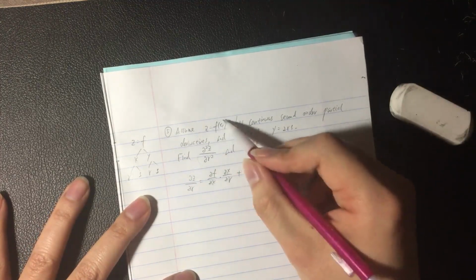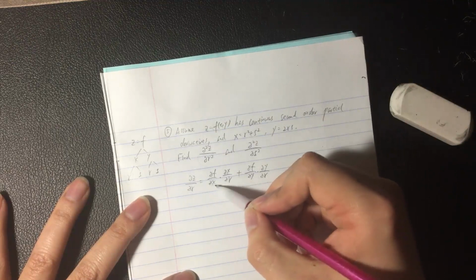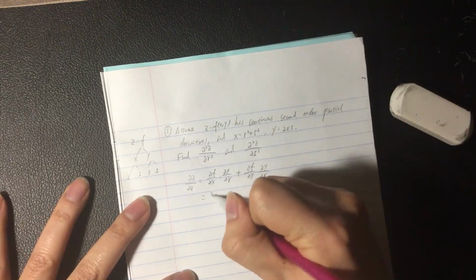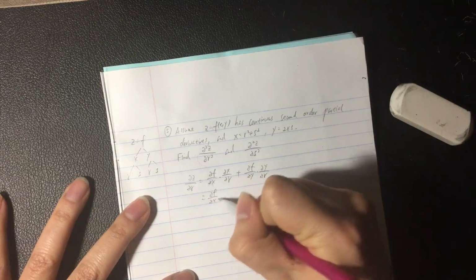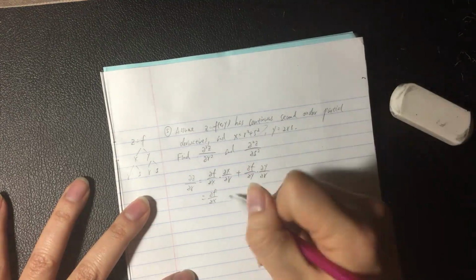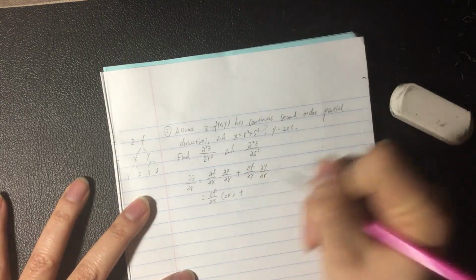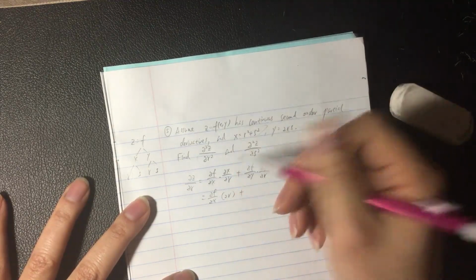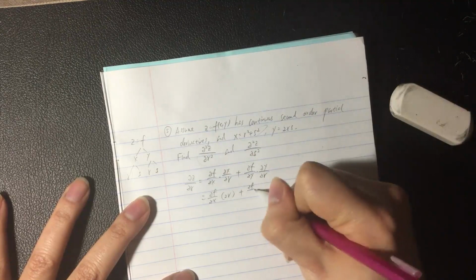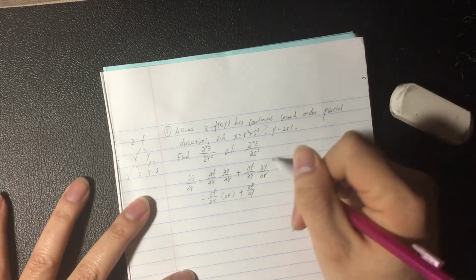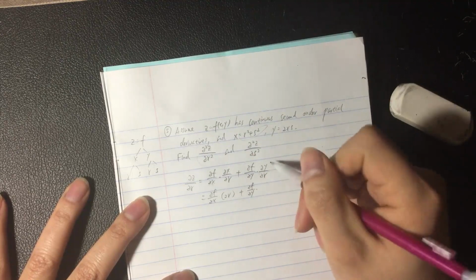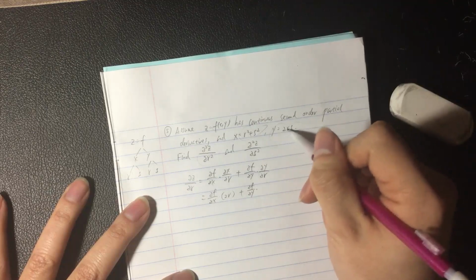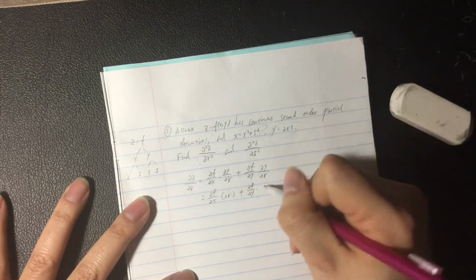We don't know what f is, so I leave delta f over delta x the way it is. And delta x over delta r, I take partial derivative with respect to r. That's 2r. Delta f over delta y, I don't know what f is, so I leave it the way it is, times delta y over delta r. Take partial derivative with respect to r. I have 2s.